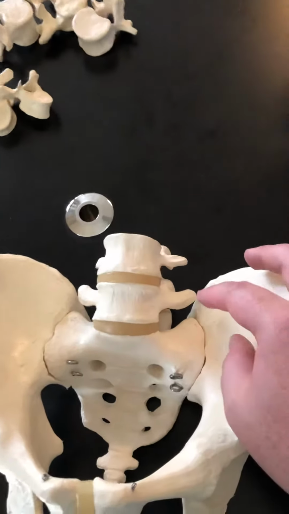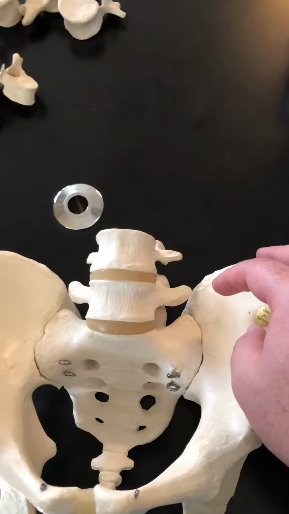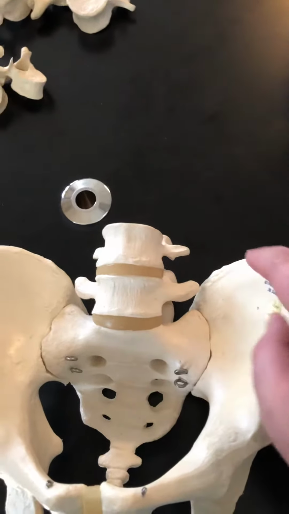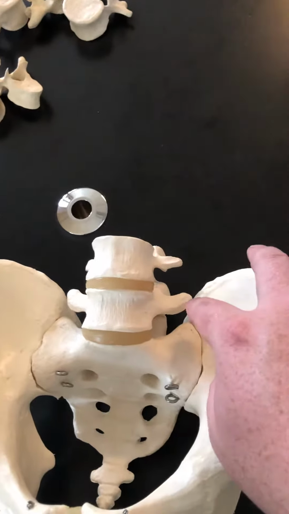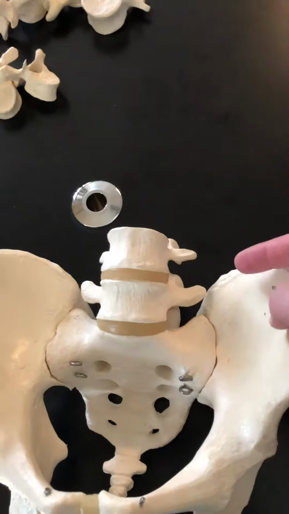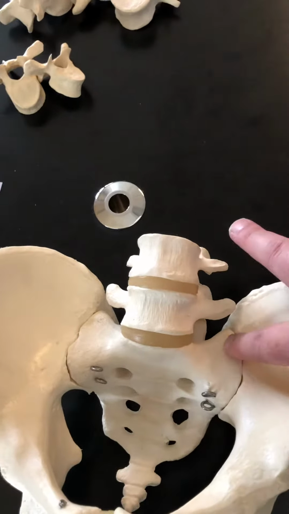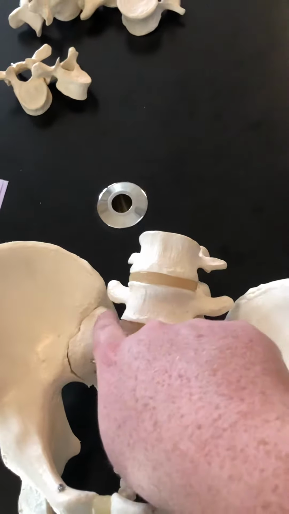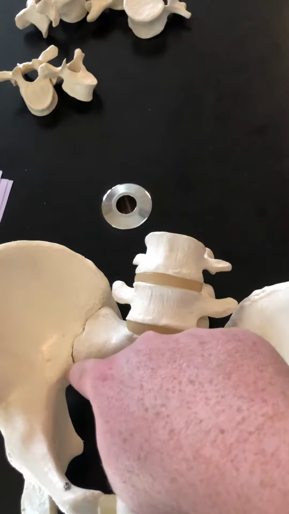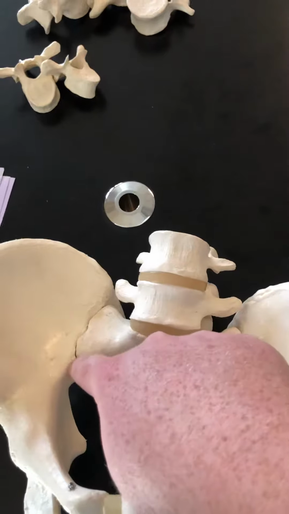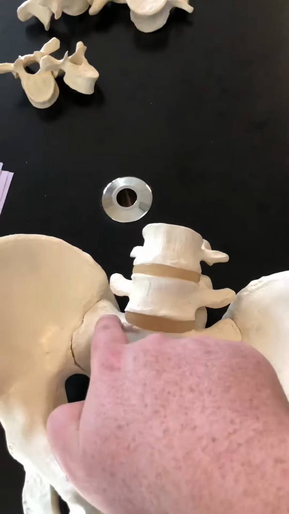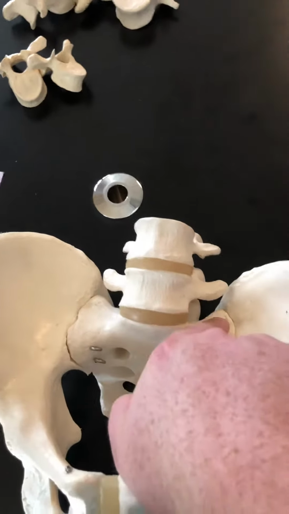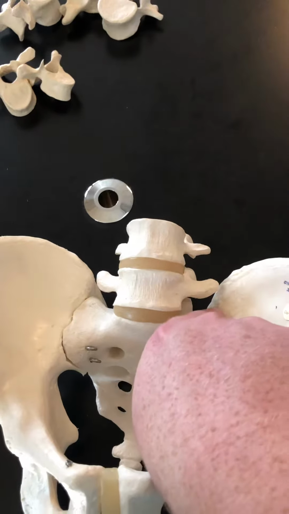So first off, we have the ala of the sacrum. And that's going to be basically the top point. We're looking at the anterior view. And the ala is going to be basically this area right here or right here. And you can see it's going to basically connect in with the coxal bone or with the pelvic bone. So right here is the ala on either side, alae, plural.